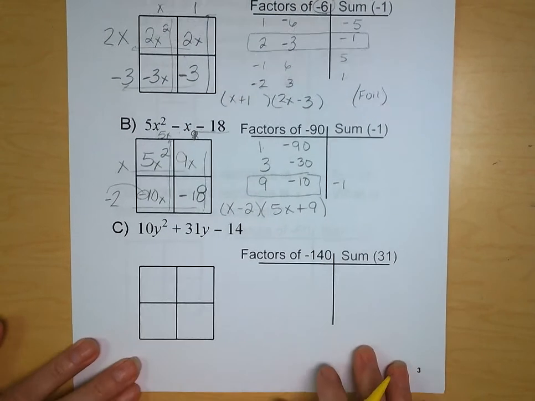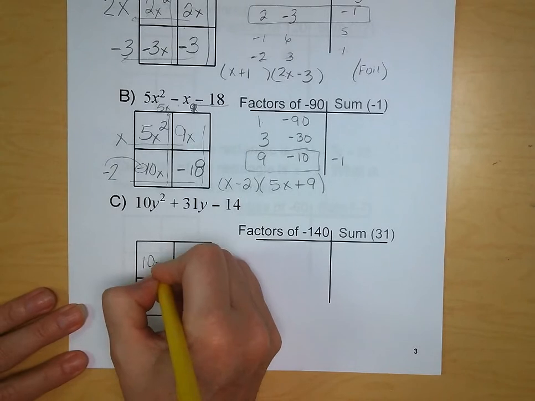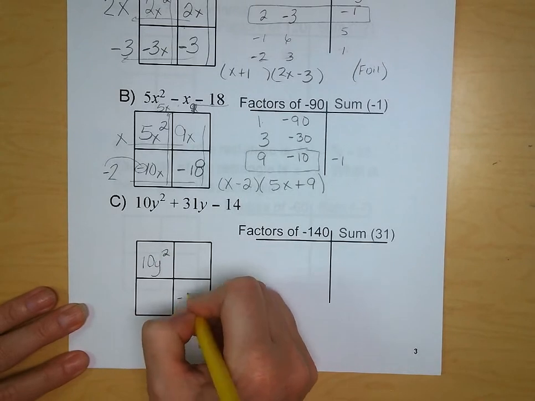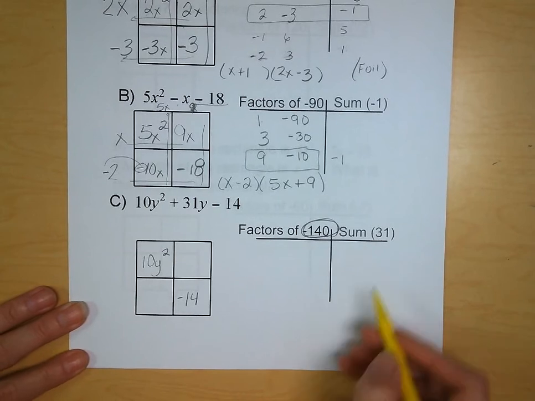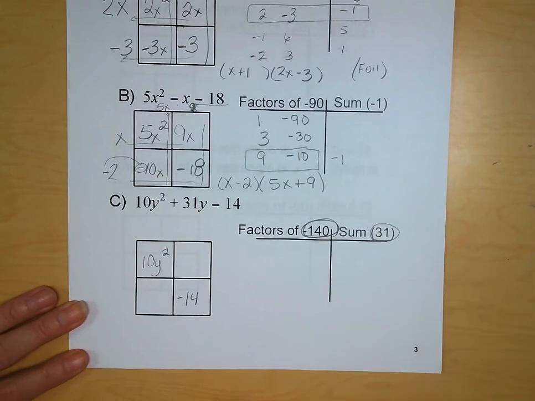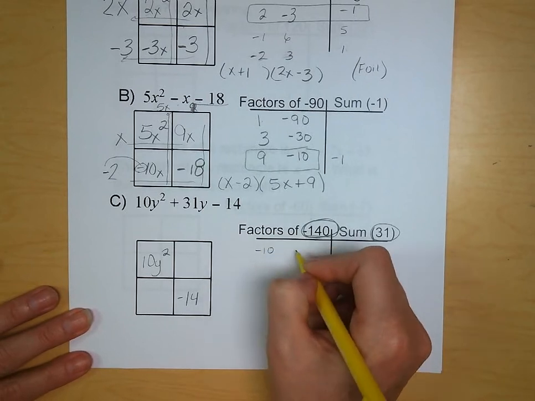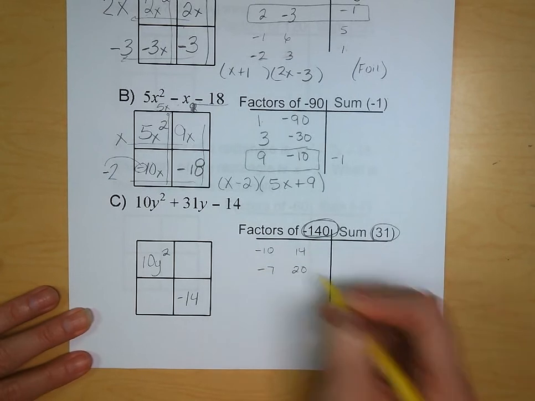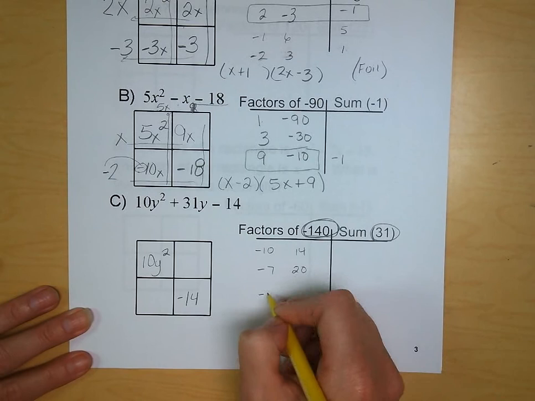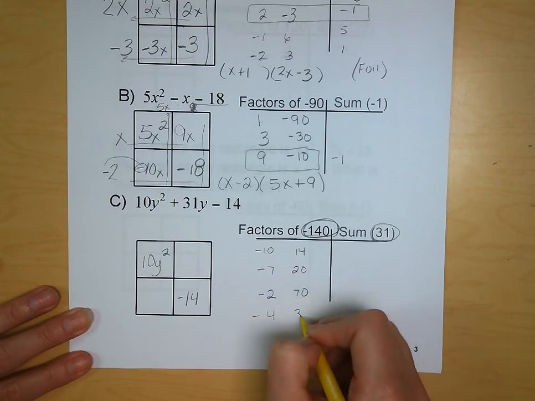All right, letter C, we've got 10y squared in our top box, negative 14 in our bottom right box, and our goal is for negative 140 as our product, and our sum is 31, so we've got some pretty big numbers here. We can try negative 10 and 14. We could try negative 7 and 20. How about negative 2 and 70? And negative 4 and 35? I think those are some good choices.